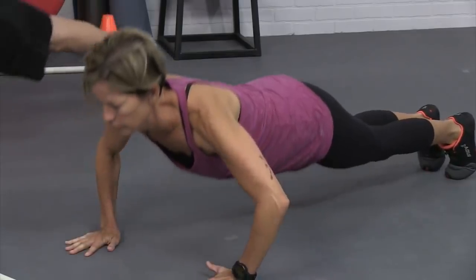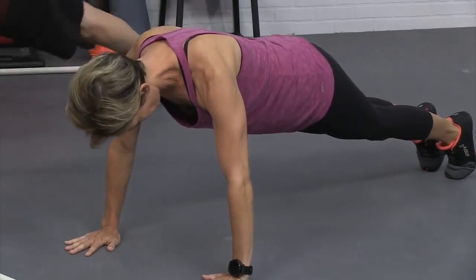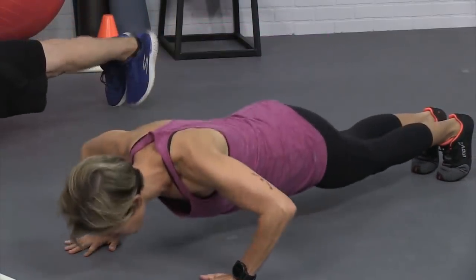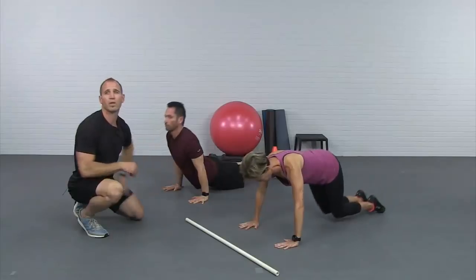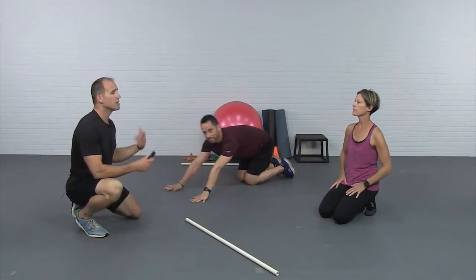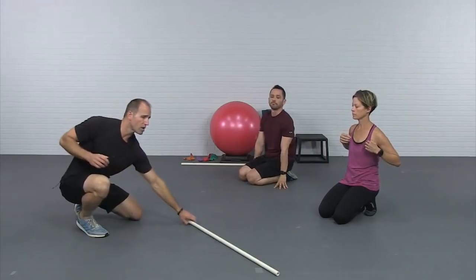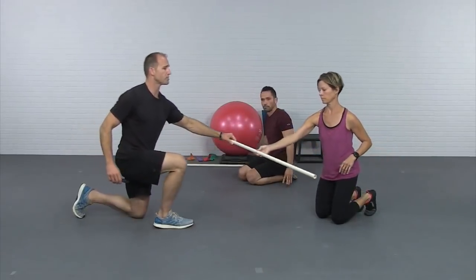Okay? And only taking the best quality of any movement pattern, shutting down before we deteriorate. So let's take that break. And we'll move from here into some pulling patterns. So we'll come back to our PVC.